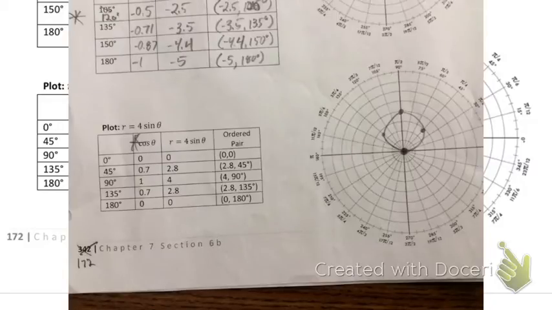The diameter of this is 4, except this time instead of going right, sine goes up. So these are 2 parent functions on the polar coordinate system. They're always going to look the same. You can always come up with them just by knowing that first number and whether it's sine theta or cosine theta.